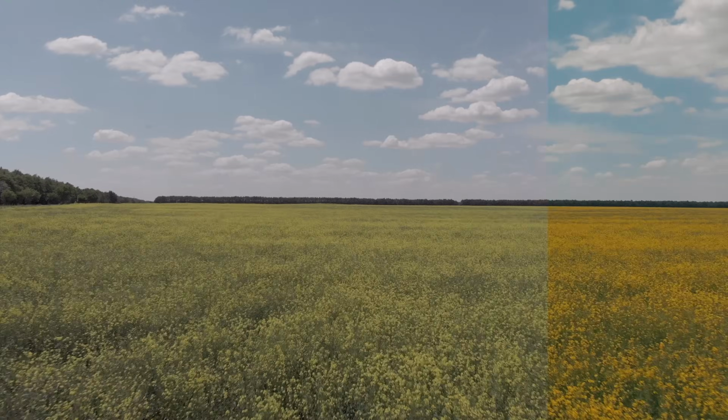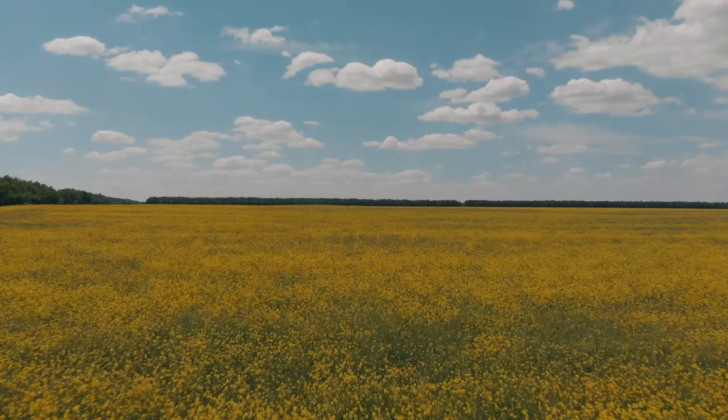This allows me to create a shot that goes from this to this. And the difference is so massive and it works so much better rather than filming in normal mode. I always prefer to stick to Cine D and then color correct the footage as I like.